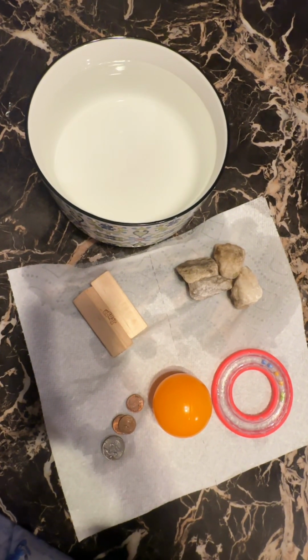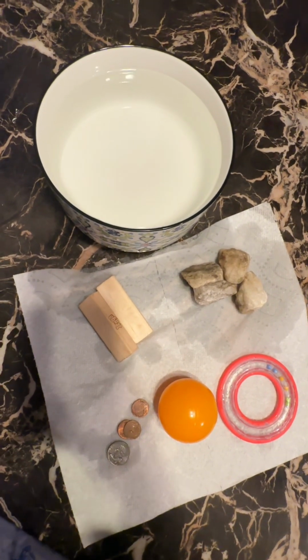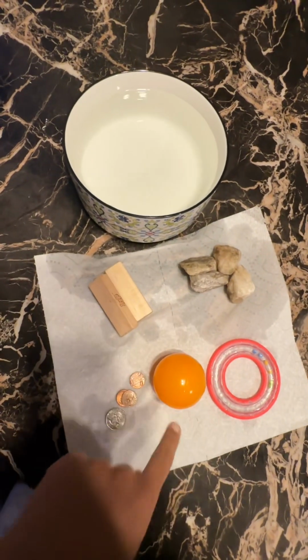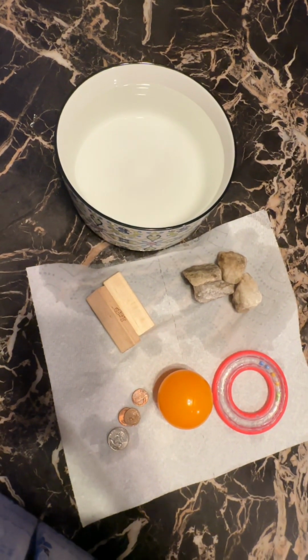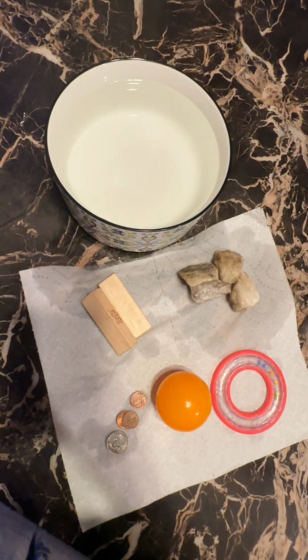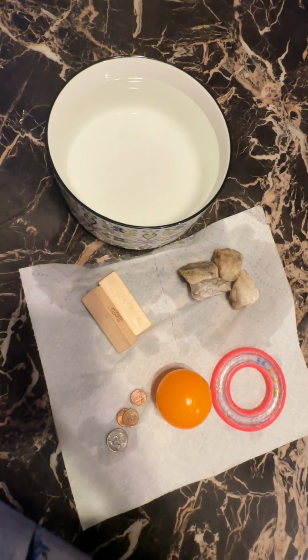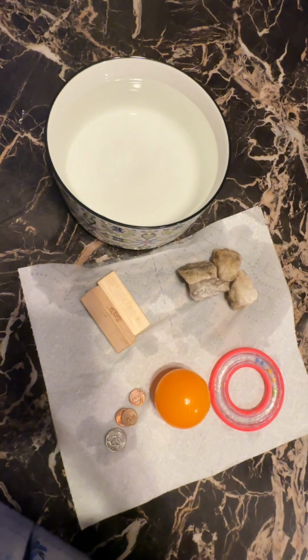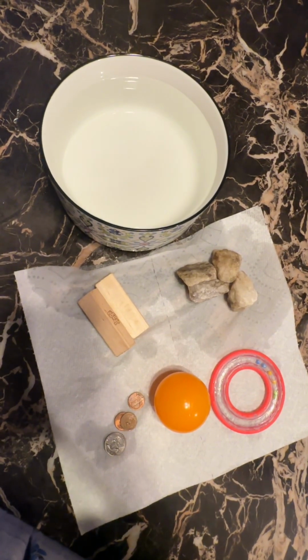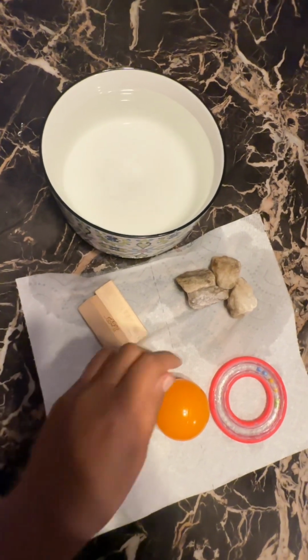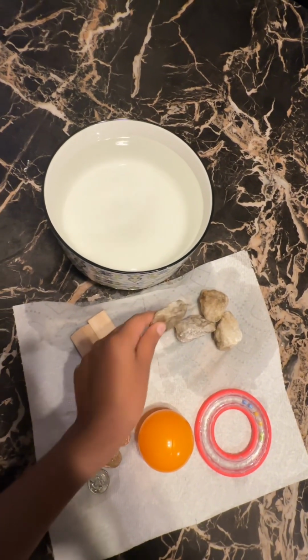Let's find out together. Here are the materials: a rock, a rubber ball, a piece of wood, and a coin. We will test each one to see if it floats or sinks. Before we do, think about which one you expect to float and which one you expect to sink. Ready? Let's start. The first one we have is a rock. Do you think it will sink or float?